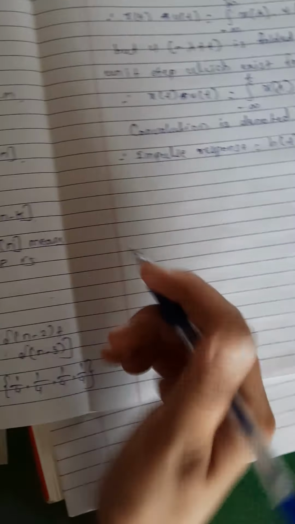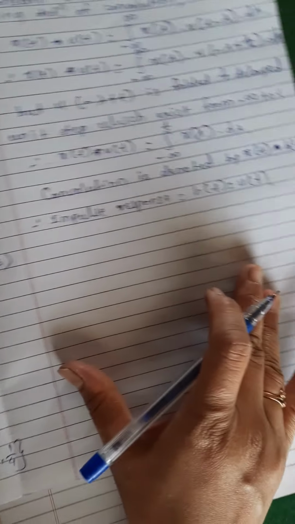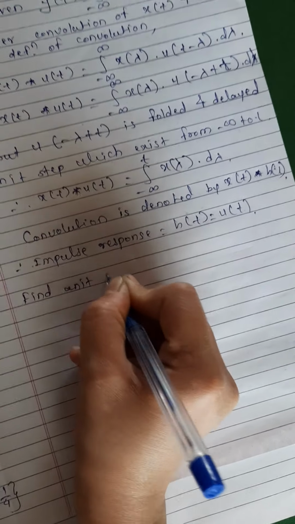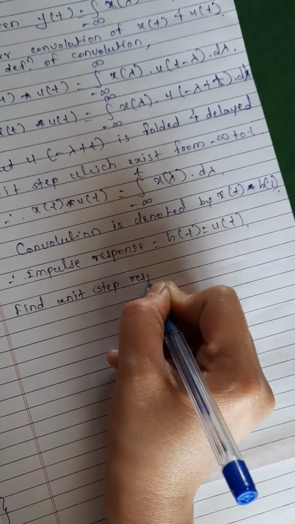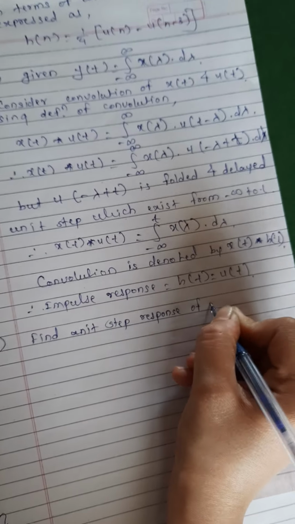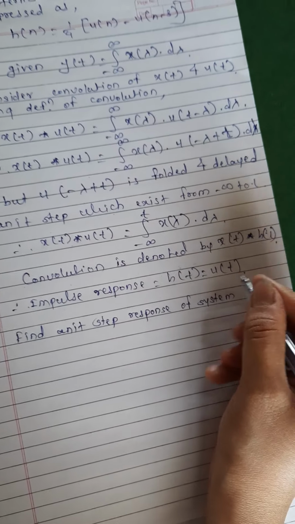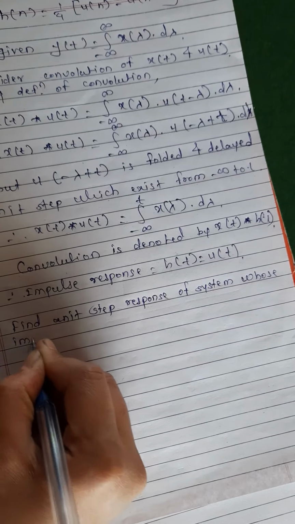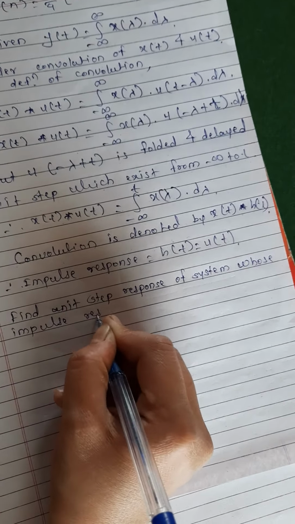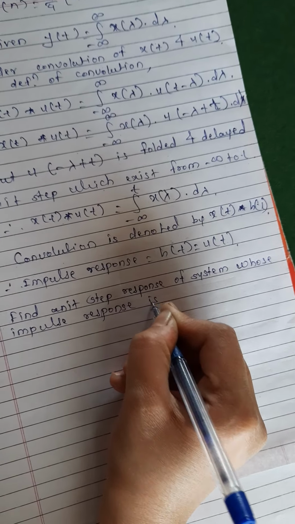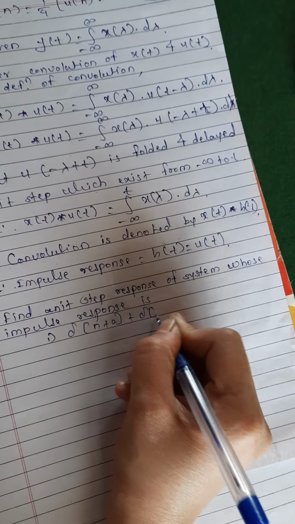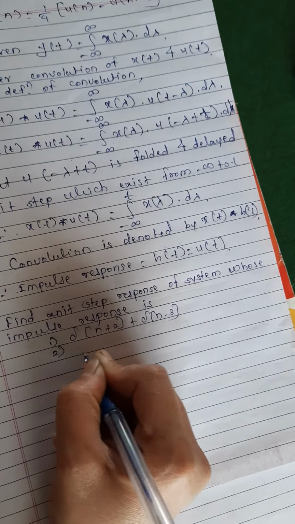Next problem, third problem. Find the unit step response of the system whose impulse response is, first, delta of n plus 2 plus delta of n minus 3, and second, u of n.